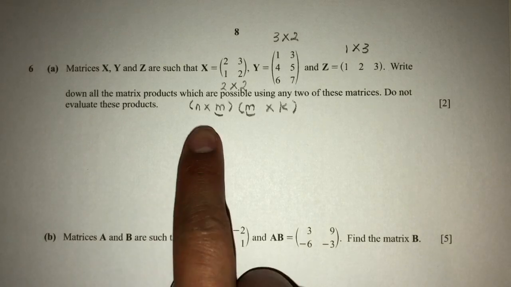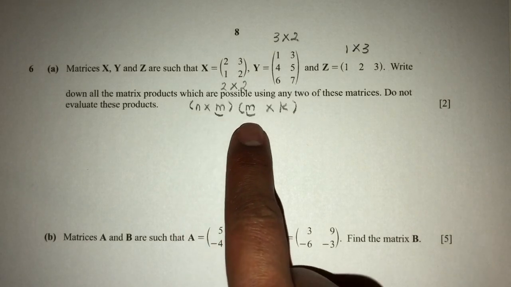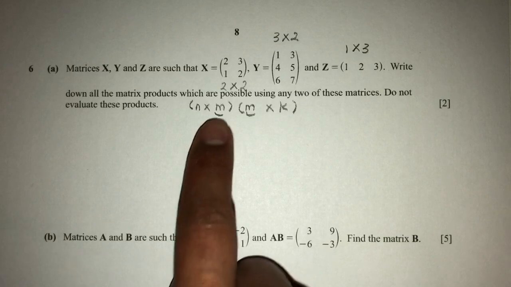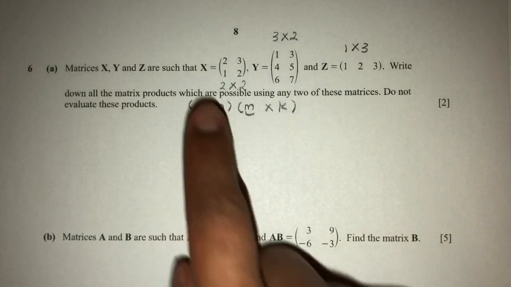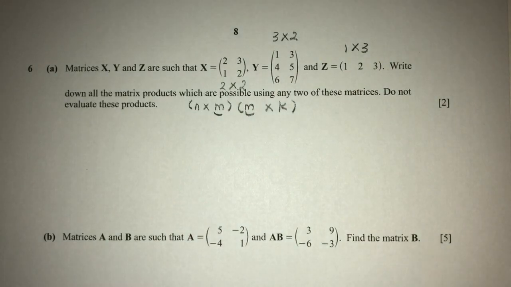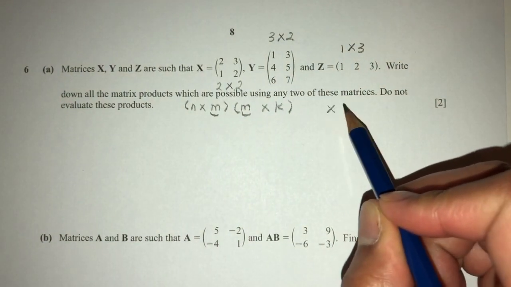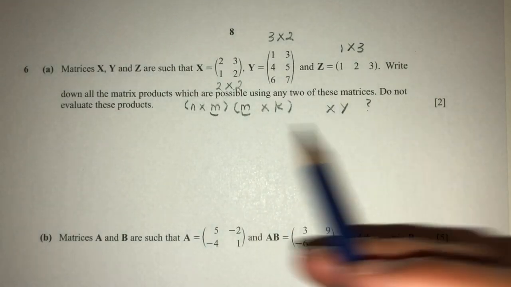So let's say we have a matrix which is n times m matrix, and we have another matrix which is m times k. So this is a possible product because these two are the same. So the same way we can check for the rest. Let's try. Is xy possible? We don't know yet. So let's check.